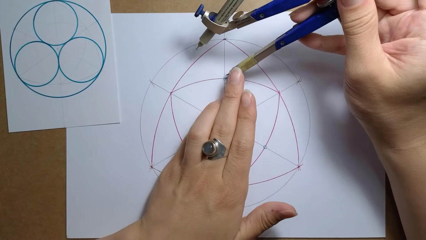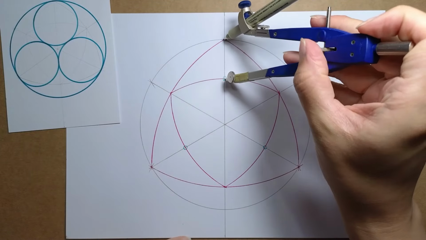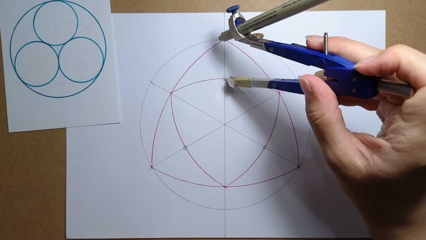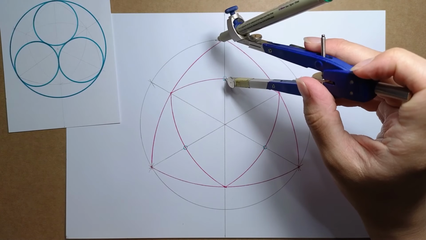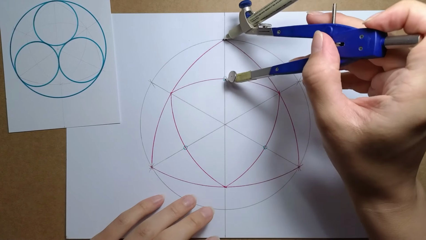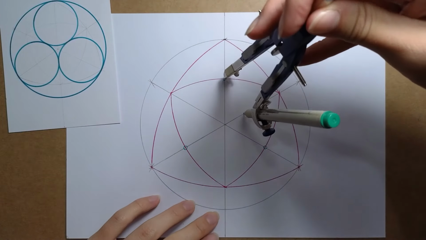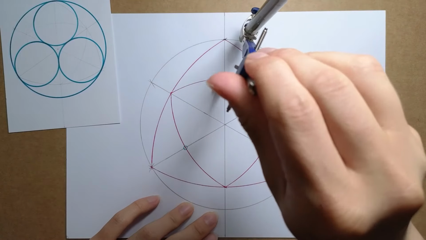You might need to adjust a little bit depending on how accurate you were in the steps before. Tangent circles are a little bit unforgiving, meaning that if you're not super precise, then they might not be exactly tangent, or it might be harder to get them exactly tangent, but it's a habit and you get into it. So this seems to be okay.